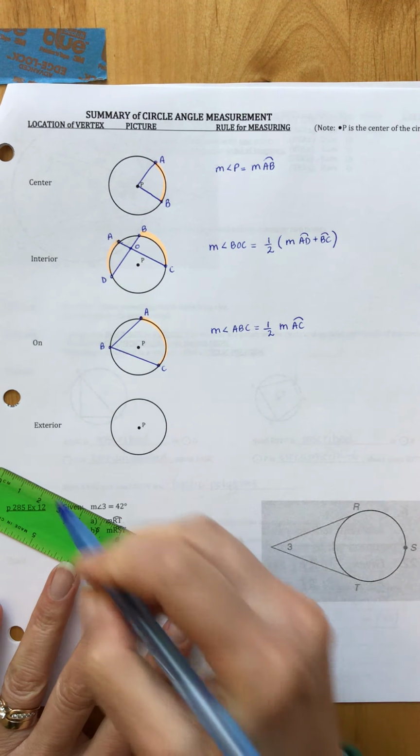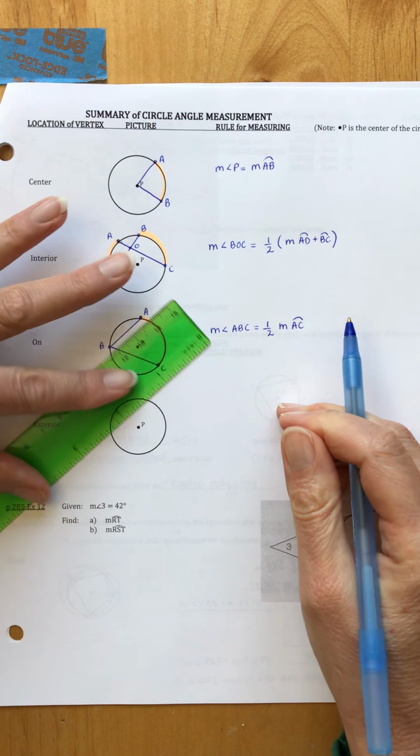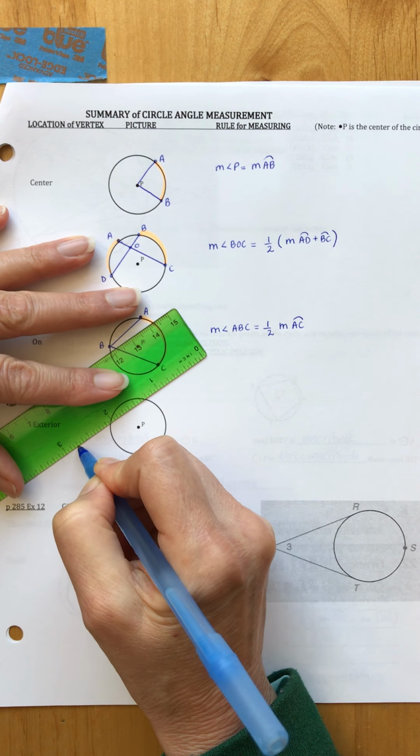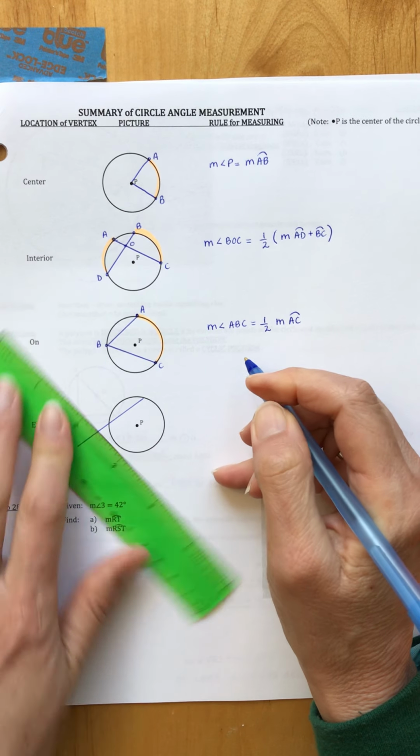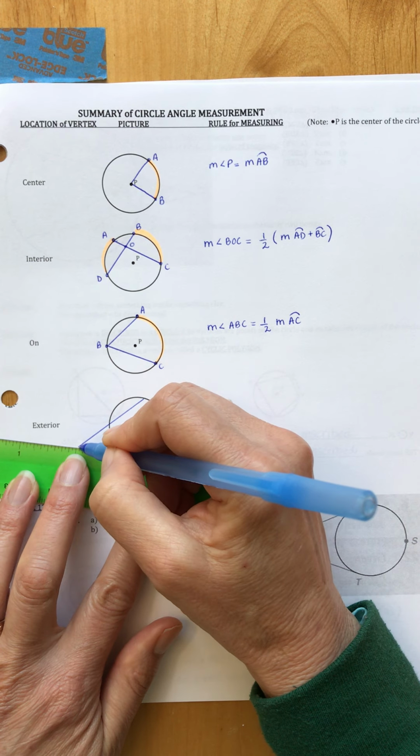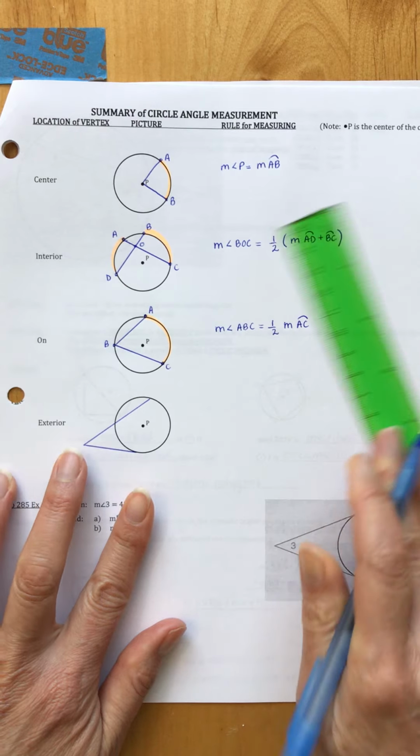Okay, then finally on the exterior. So it really doesn't matter if we have tangents or we have secants. We're going to do one of each just so that you can see what's going on.